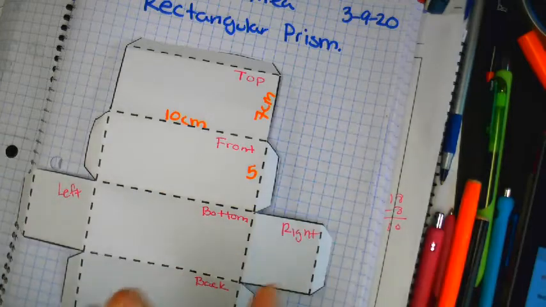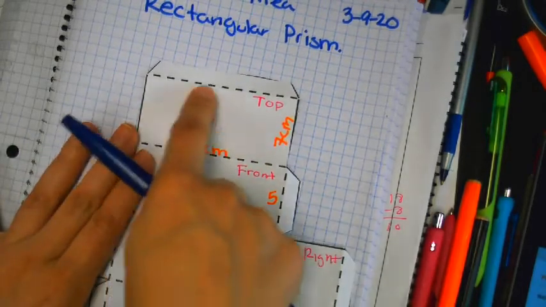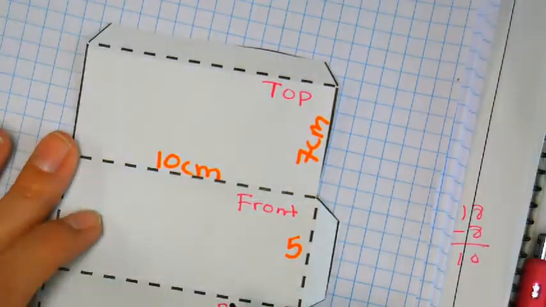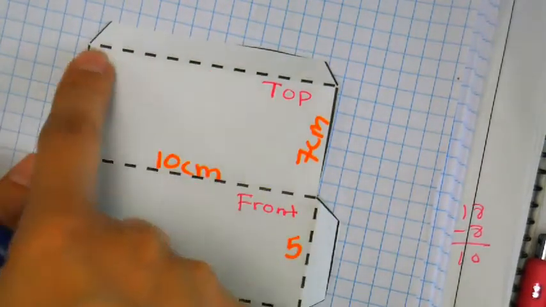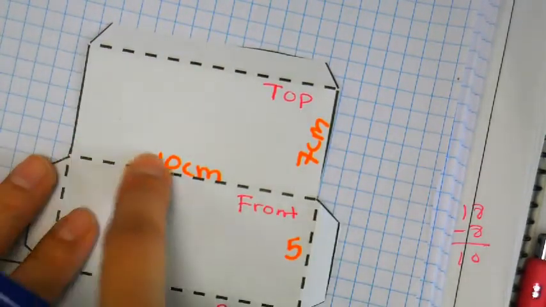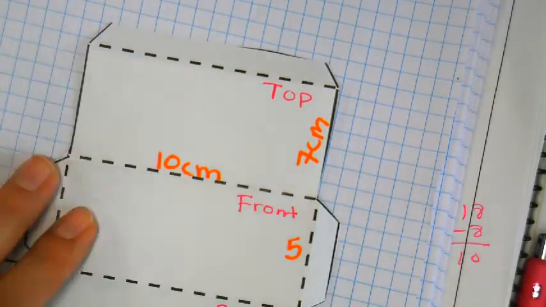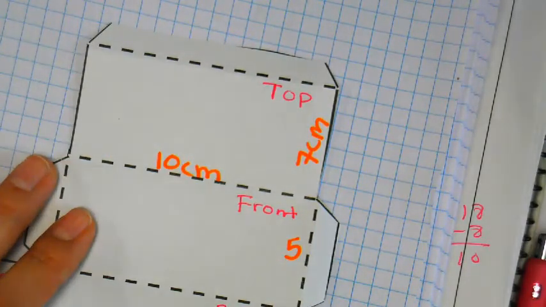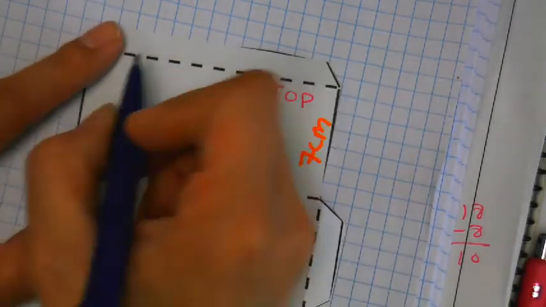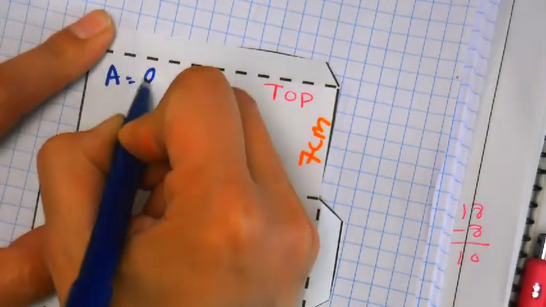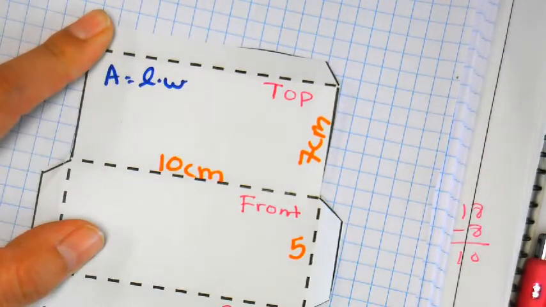Okay, let's look at the top part. How do I find the area of this rectangle? How do I find the area of a rectangle? Yes, the area is length times width, right? You learned that. Very good.